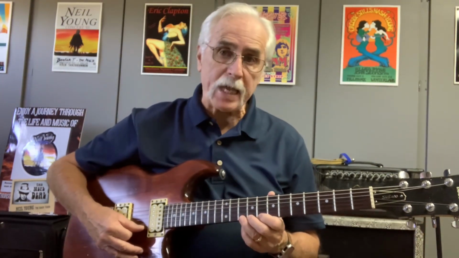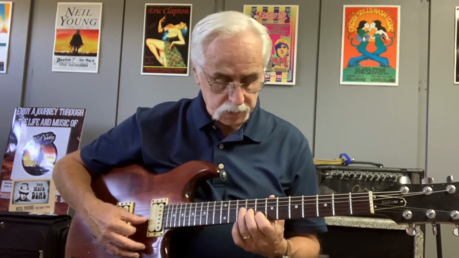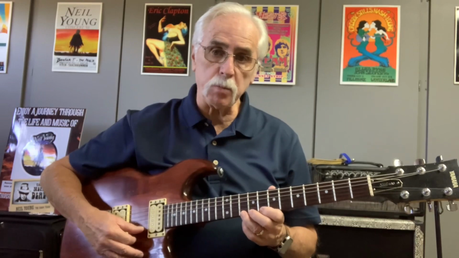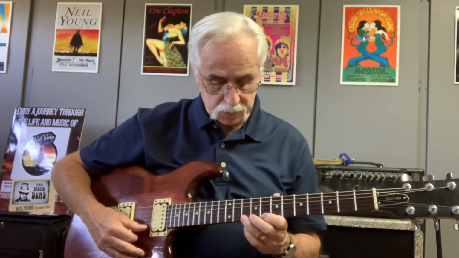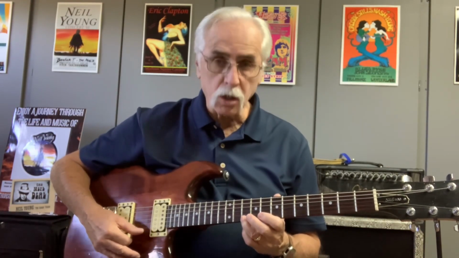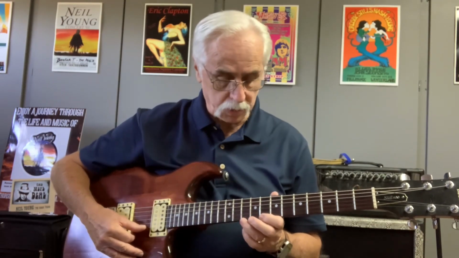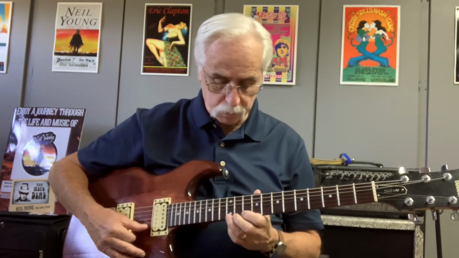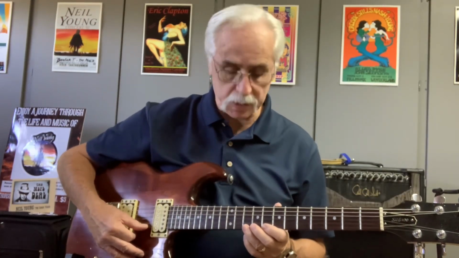Then you have bends. In this case, with these 5 notes, one that is very bendable is this D note on the E string, 10th fret. So you line up your 3 fingers and you want to bend it up to the next note.